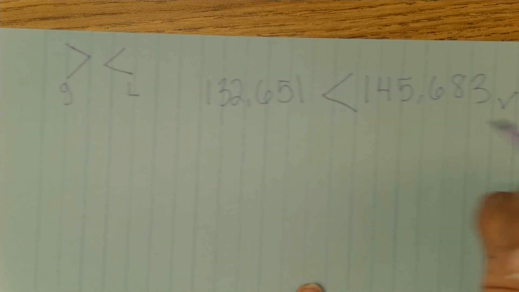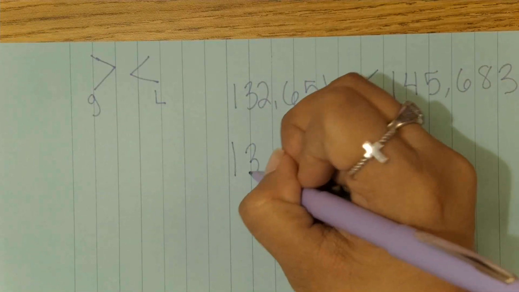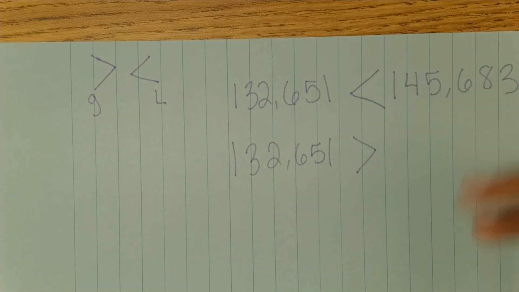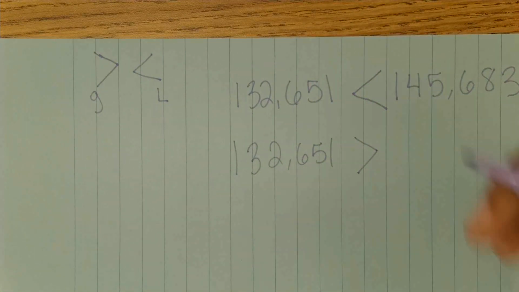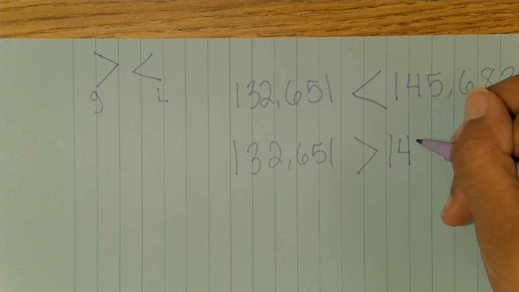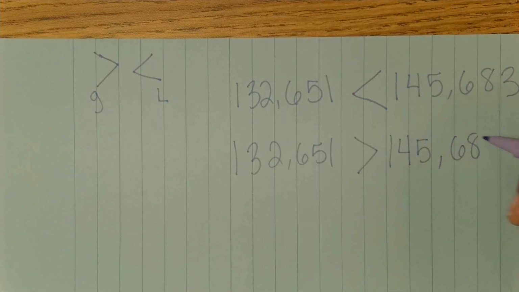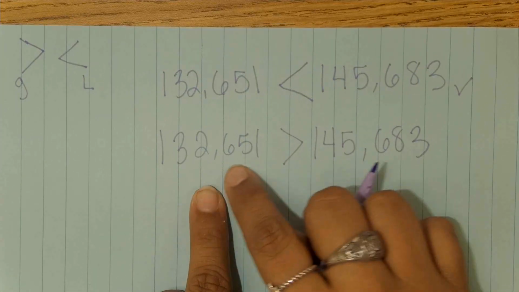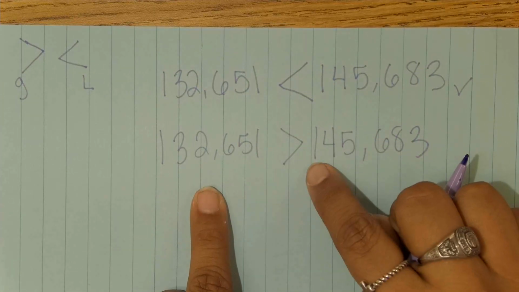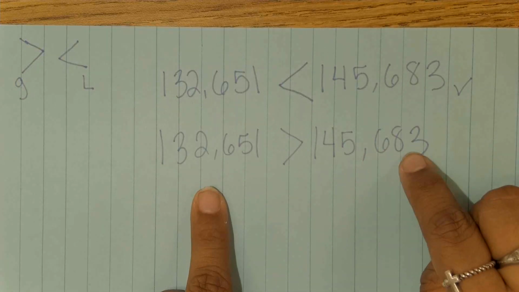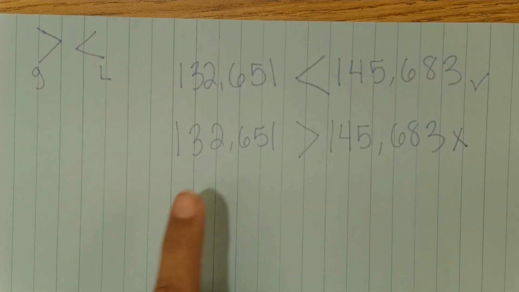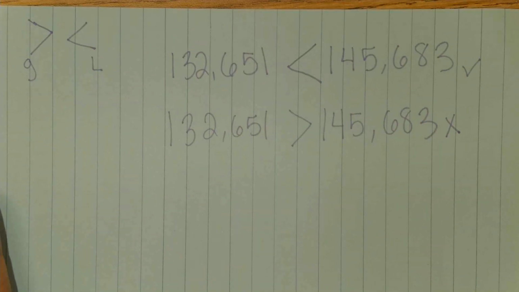Yes. Now, what if I had it written the opposite way? What if I had 132,651 and I had my alligator's mouth facing the opposite direction? Is this statement going to be true? No, because this is telling me that 132,651 is greater than 145,683. So is this statement true? No.